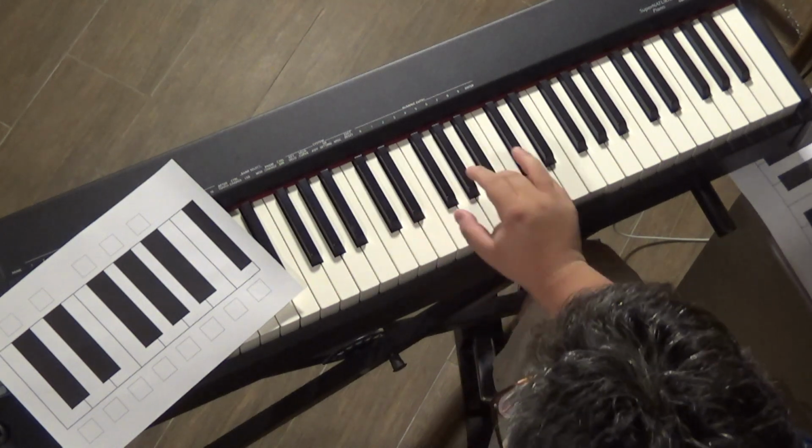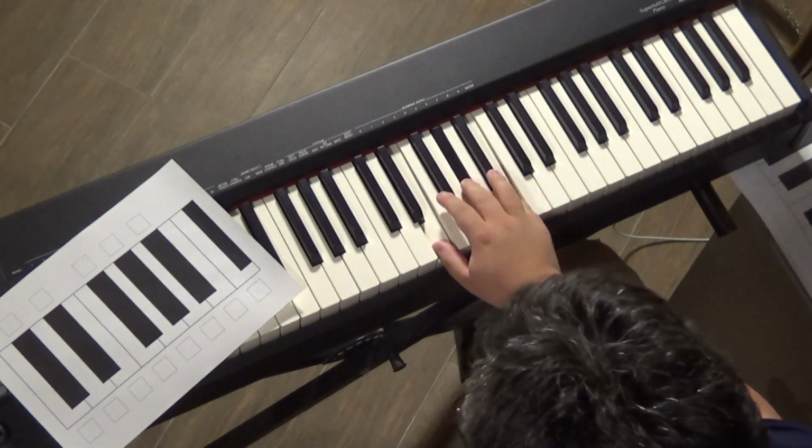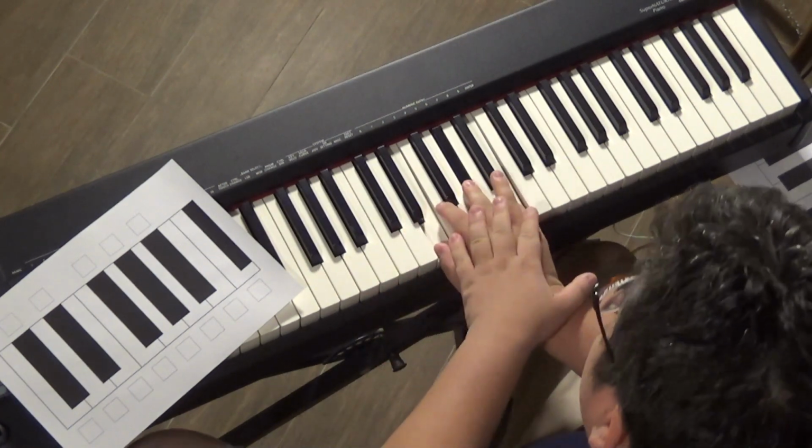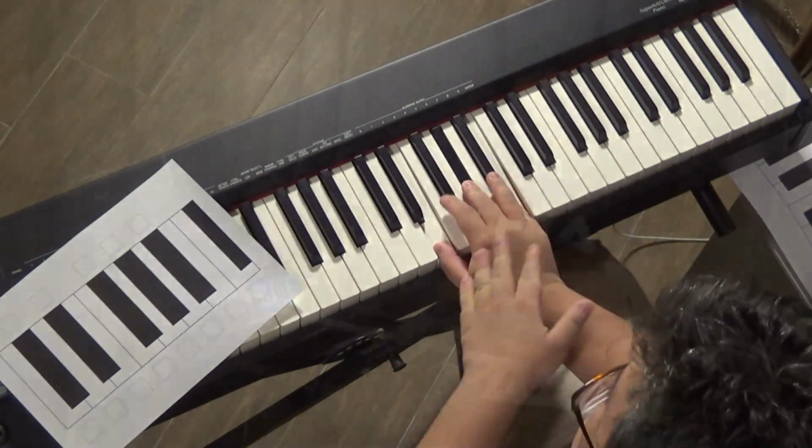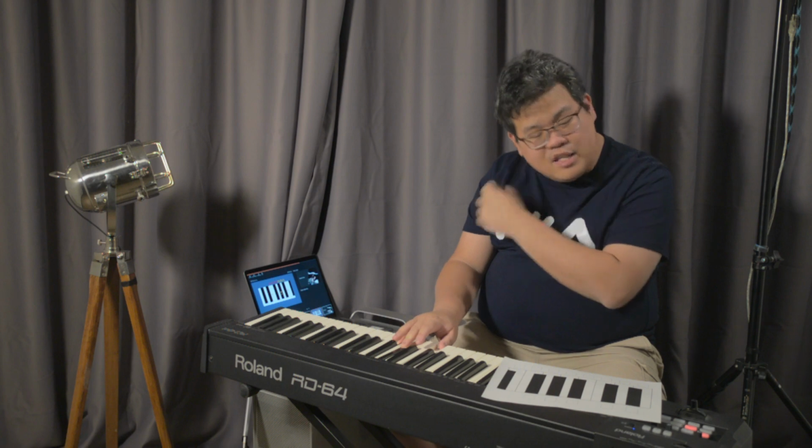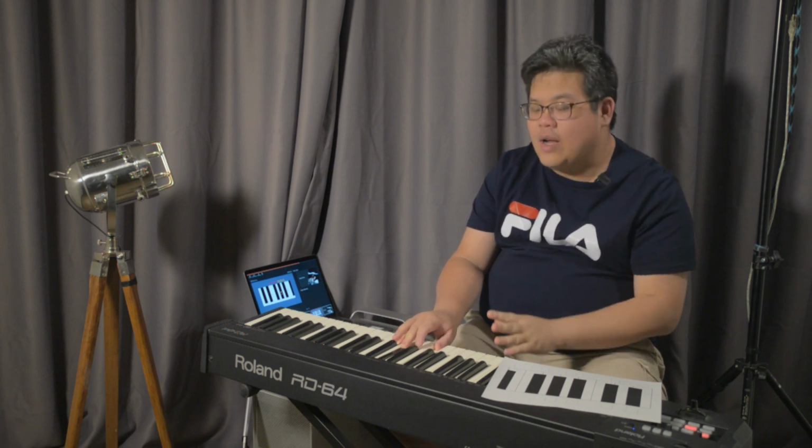C, F, E major. So yes, now we're starting to use the black notes. So now you know what the black notes are for. They're just as important as the white notes.